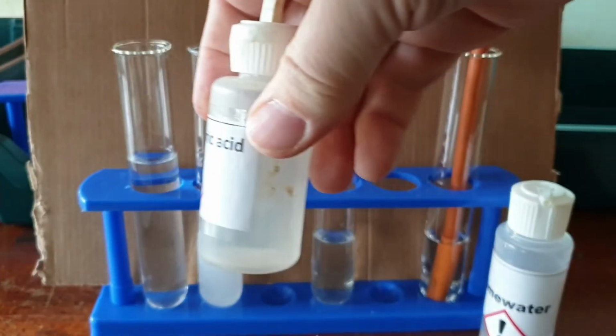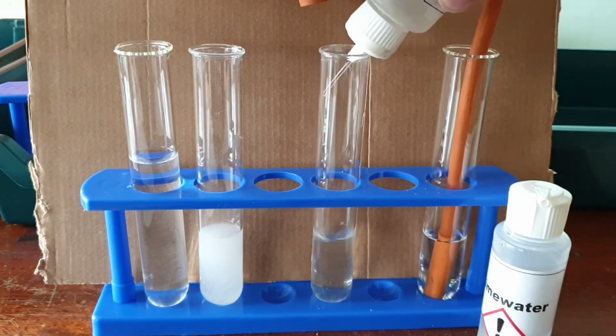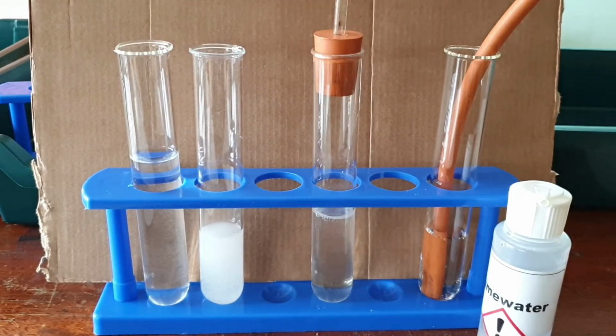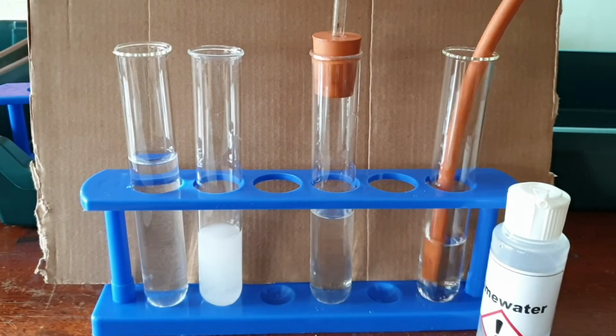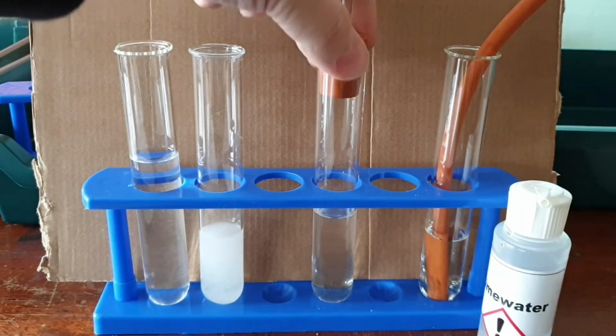So I've got some hydrochloric acid here, so I'll chuck in the hydrochloric acid, put the test tube on the top, put the bung on the top, and then hopefully, although I might have missed it, might not have added enough. We should be getting some bubbles through there.